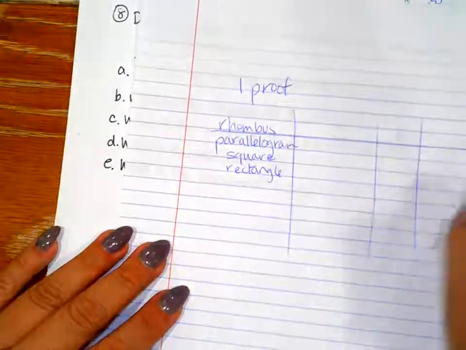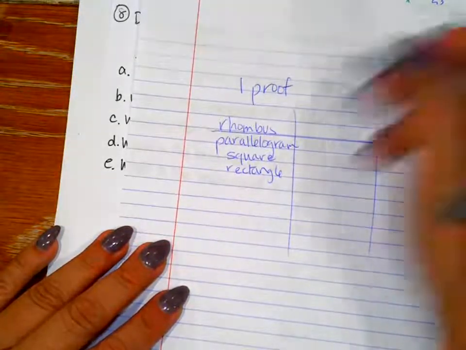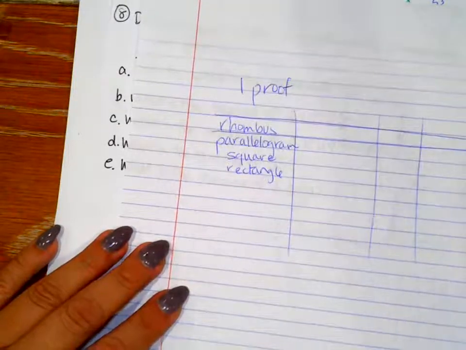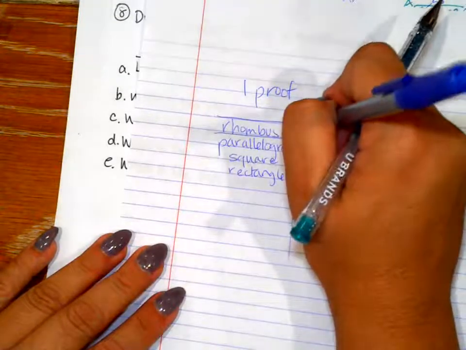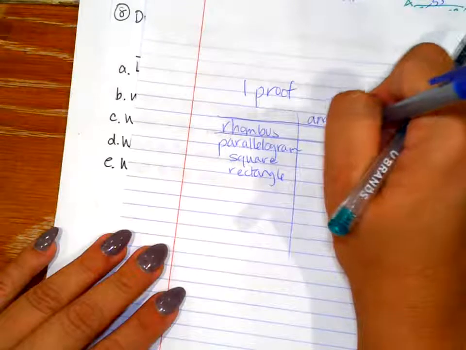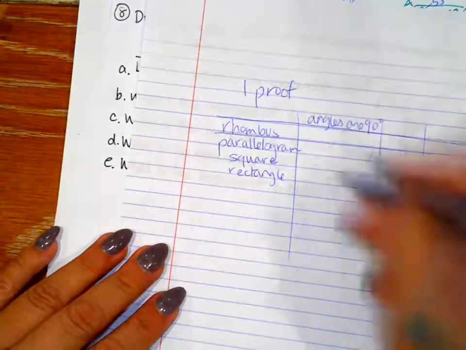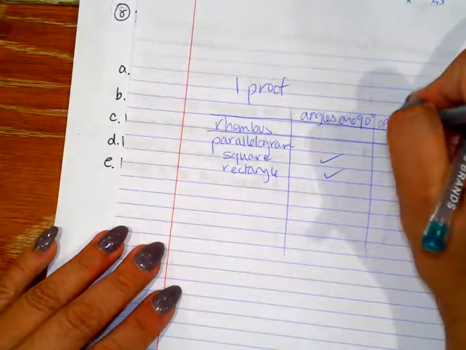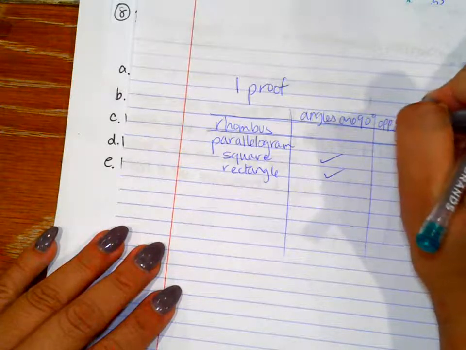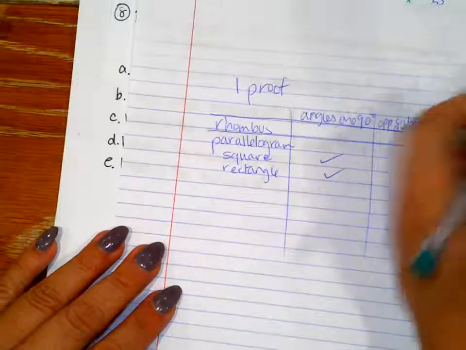And you're going to have to just check off. So it'll say something like, let's see, angles are 90 degrees. Okay, and you would check off square and rectangle. And you would put opposite sides are parallel. Okay, you would check them all off.